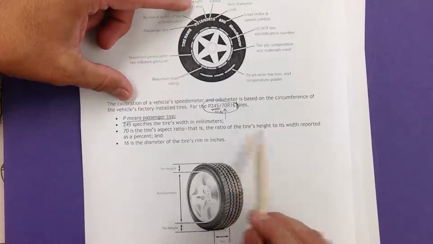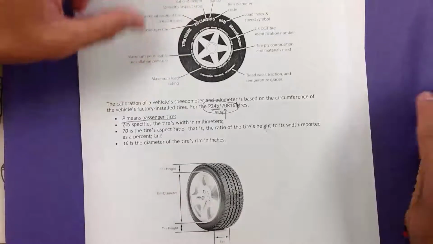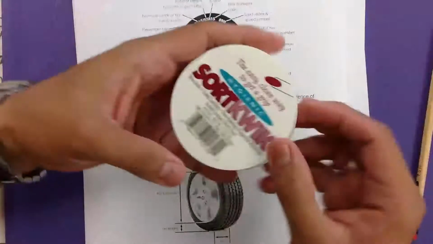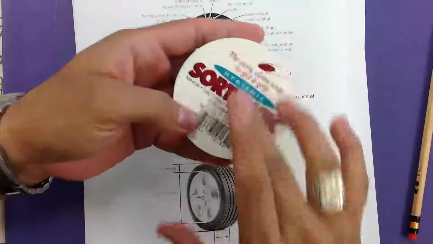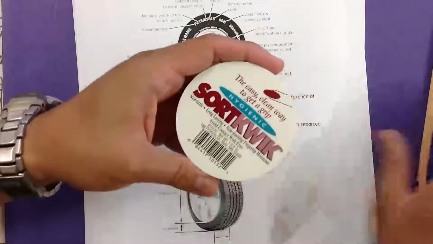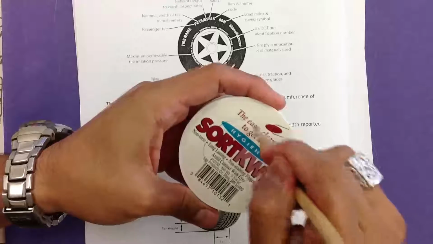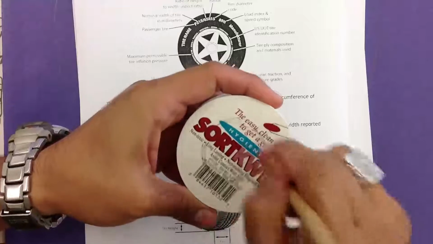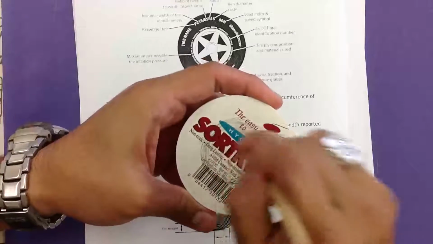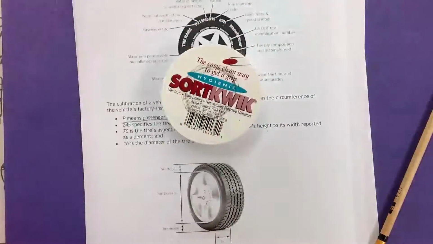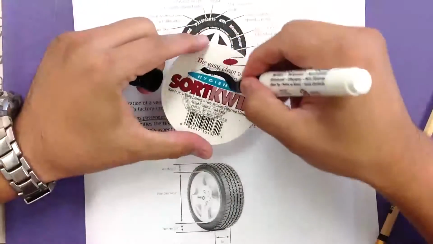That is the ratio of the tire's height to its width reported as a percent. That means right here, this is where this model comes from. So this right here would be my tire. This would be the front. So we have the height, and then we have a little circle right there in the center. I don't know if you guys can see it. Let me use something else to mark this out.